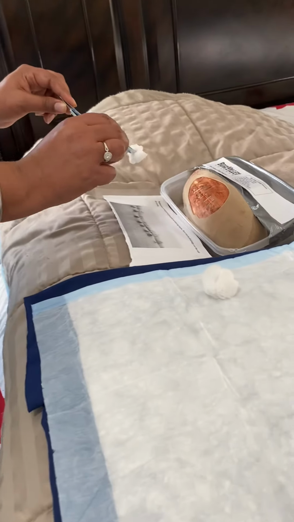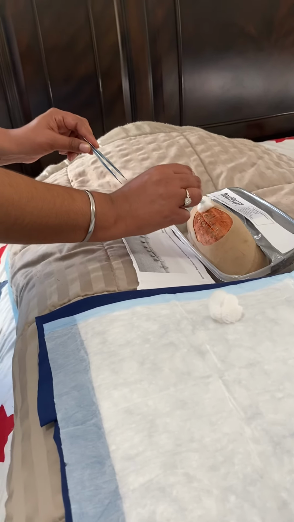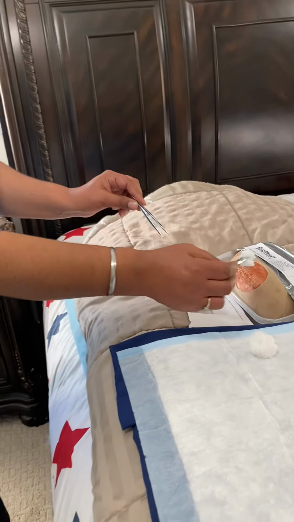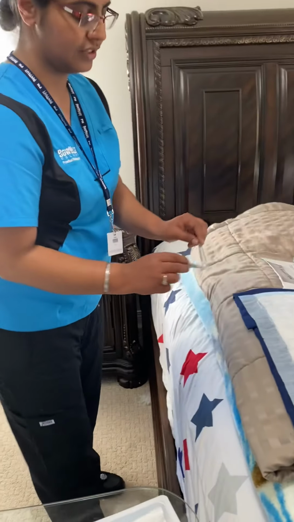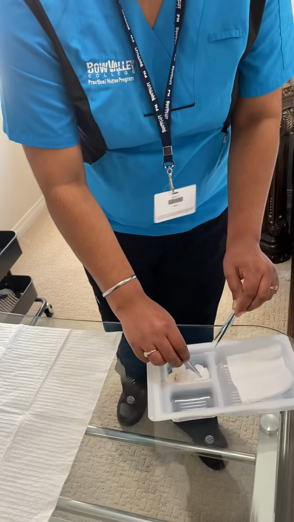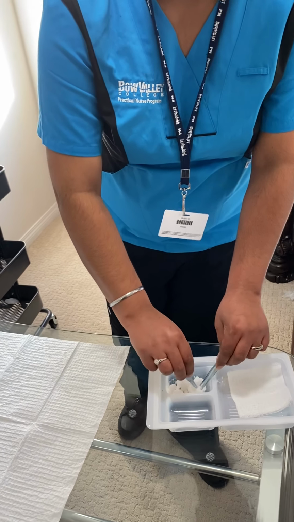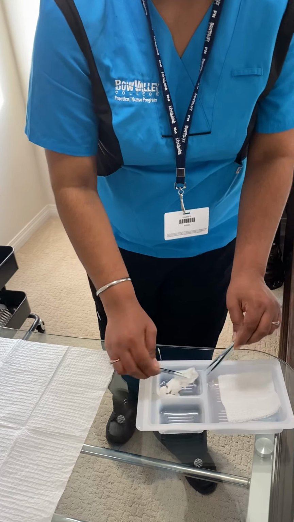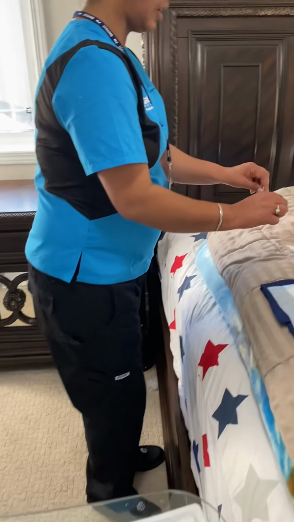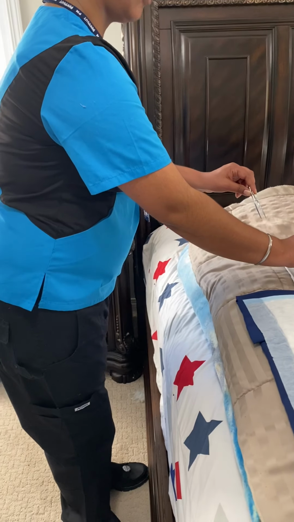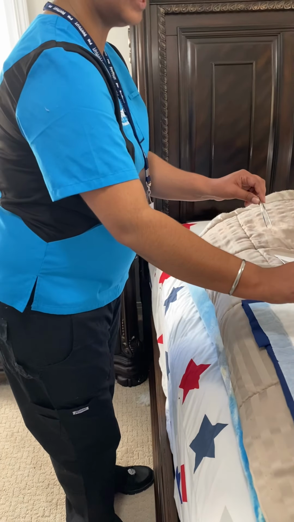Now I'm cleaning the farthest part from top to bottom, clean to dirty, and place it on the side. And now the next is again making a pillow, and I am now cleaning the closest part from top to bottom and place it on the side.